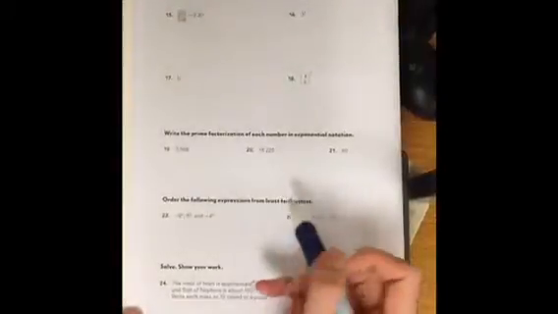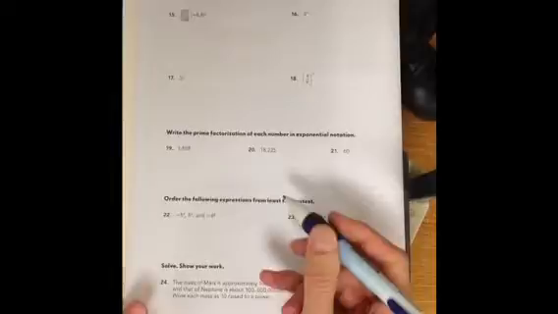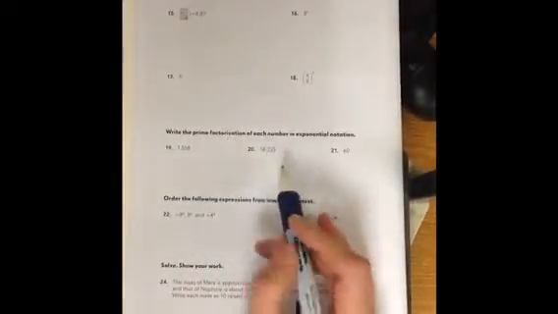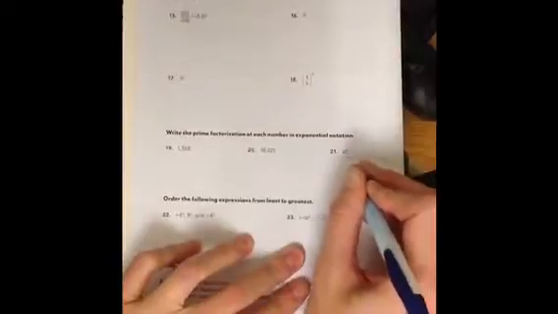Okay, part of the test for 8th grade will be that they are working on their factor trees. So they'll have a question like, write the prime factorization of each number in exponential notation. So we're gonna go for number 21 to use as my example. What you're gonna do is find two multiples of 60, so any numbers that go into 60. I'll go with 2 and 30.